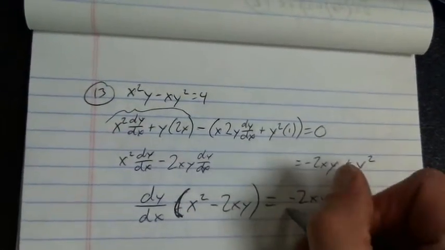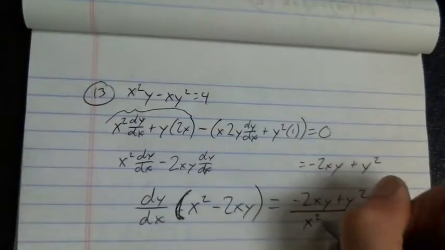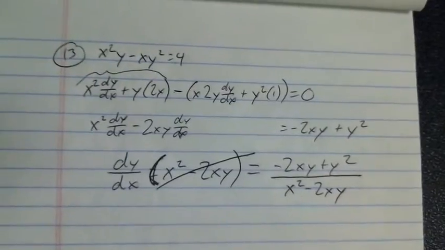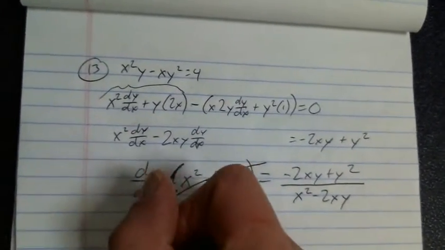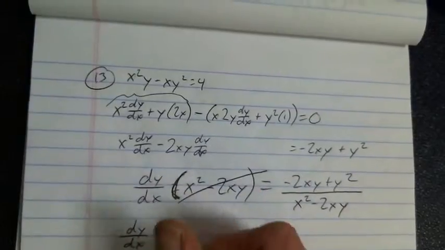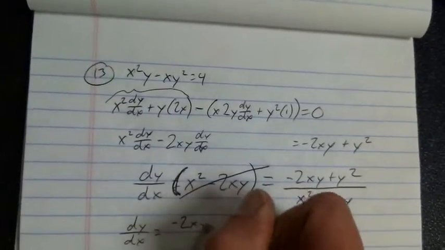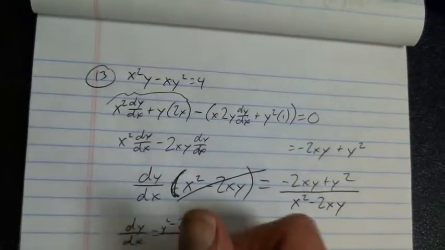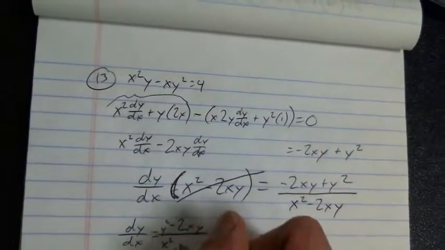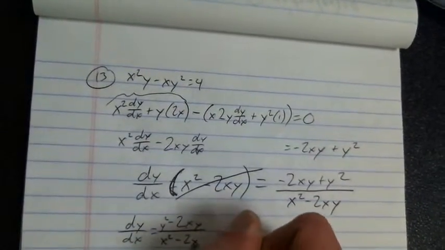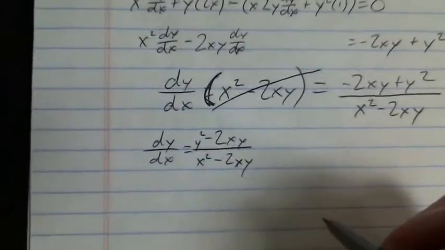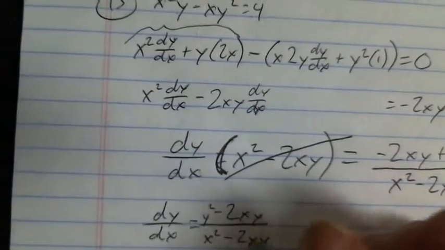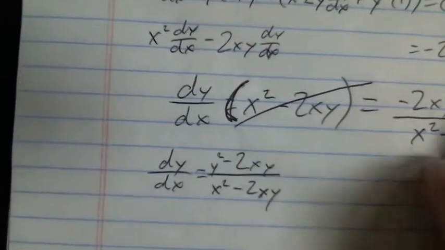Divide both sides by this, so I'm just going to write it over there. X squared minus 2xy. Alright, there's our derivative. So dy dx equals negative 2xy plus y squared, so it's really y squared minus 2xy over x squared minus 2xy. And so this is defined every place that this does not equal 0.